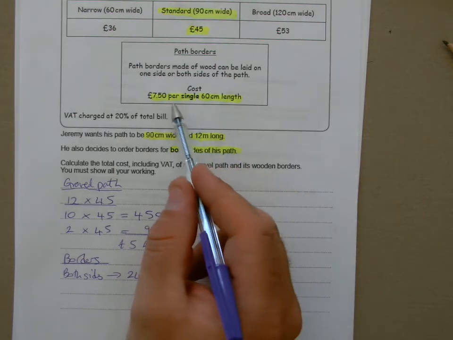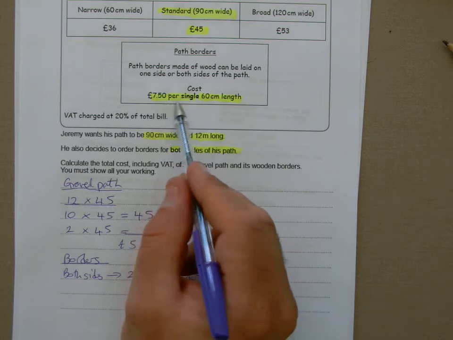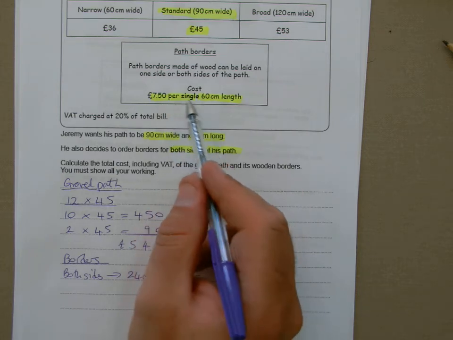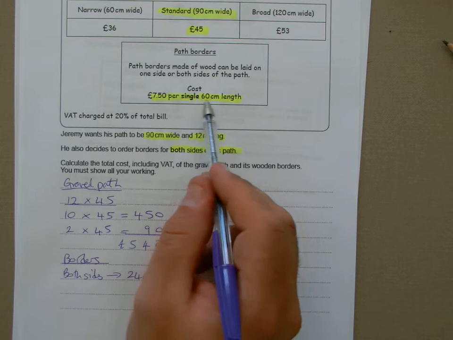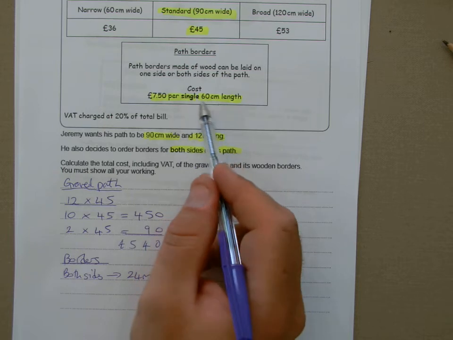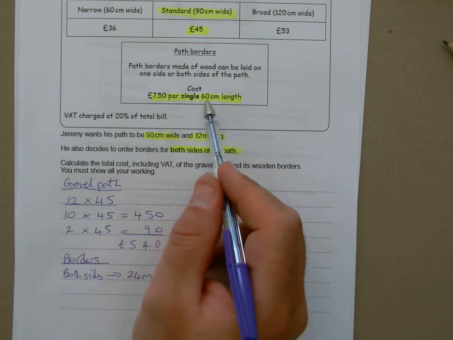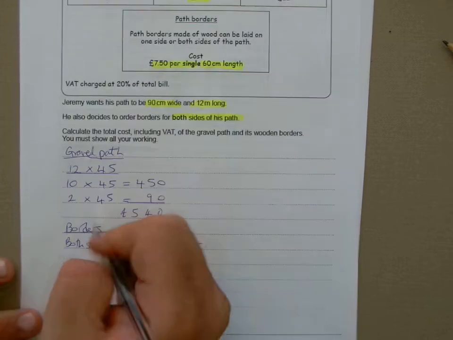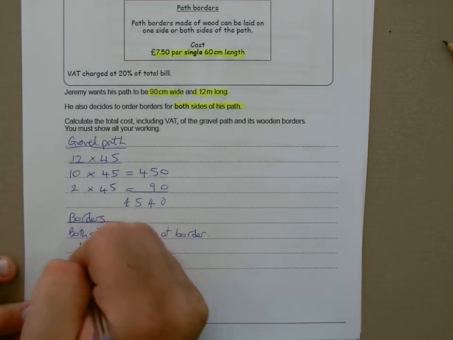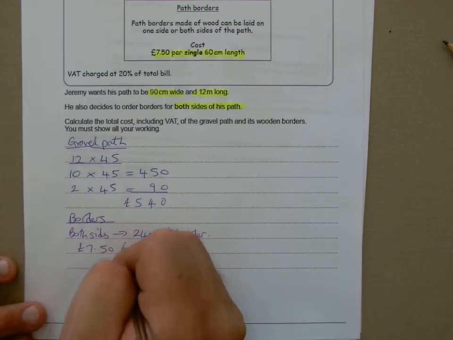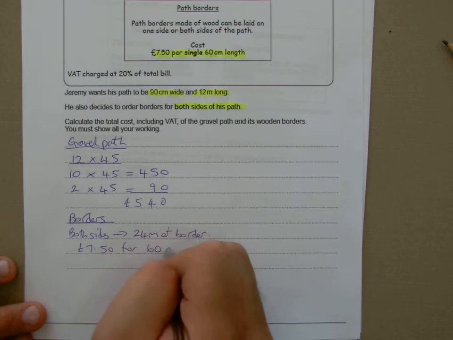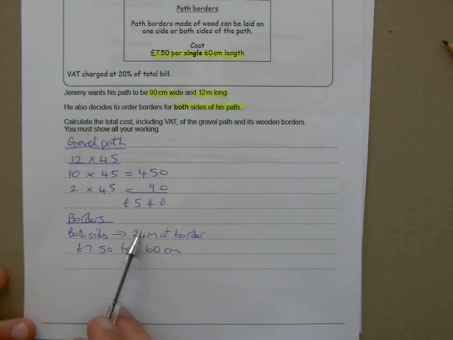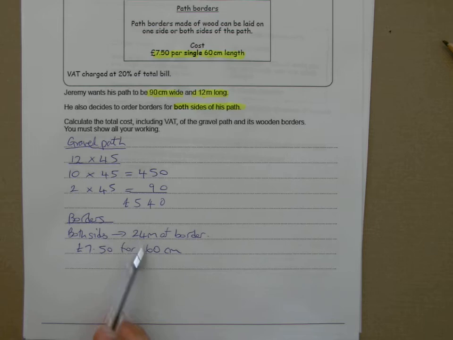What about the cost then? We want 24 metres. Well, it's £7.50 per single. I think they mean single in terms of one side. A 60 centimetre length. 60 centimetres. Well, okay. So if I write that down, £7.50 for 60 centimetres, and we've got to somehow then work out what 24 metres is going to be. Okay, going from 60 centimetres.